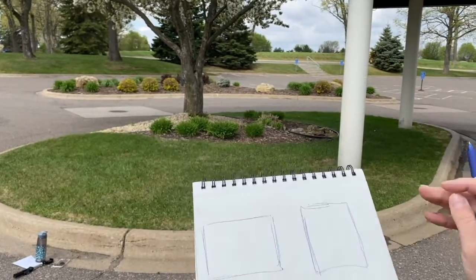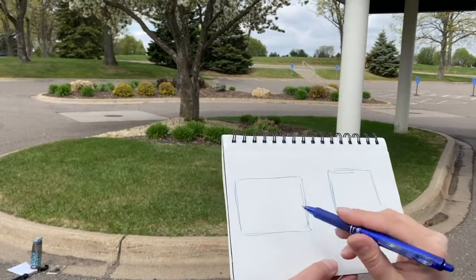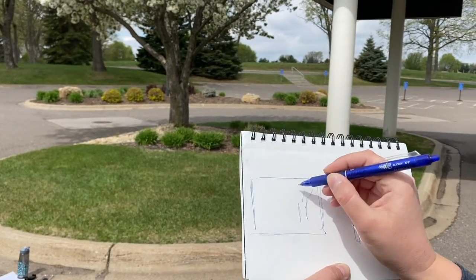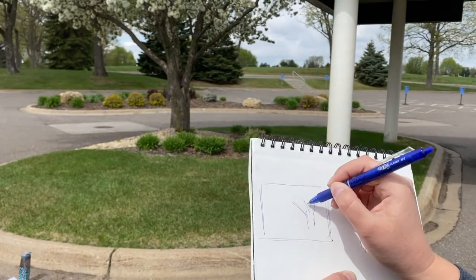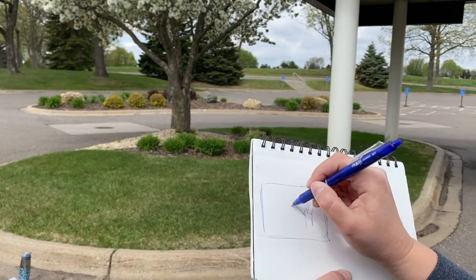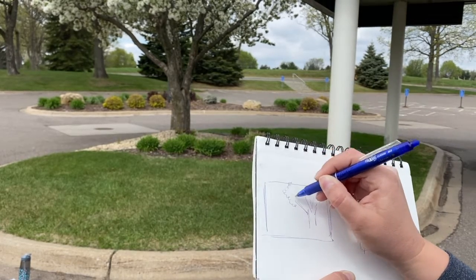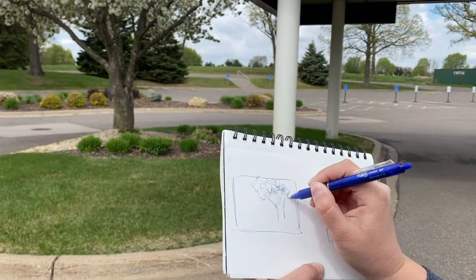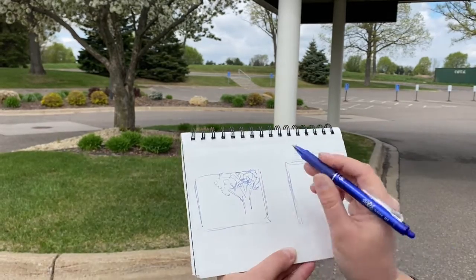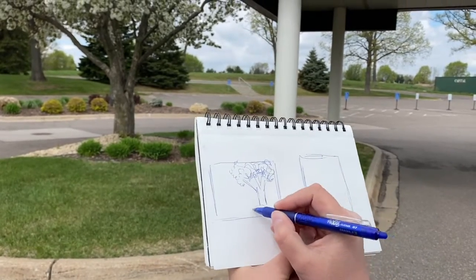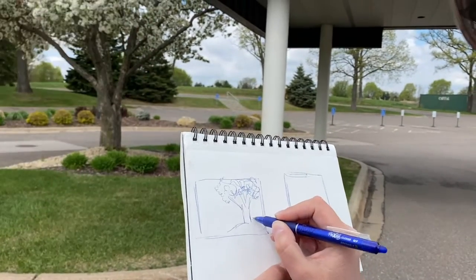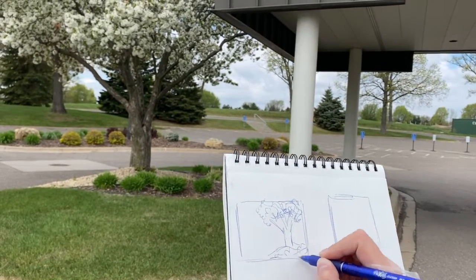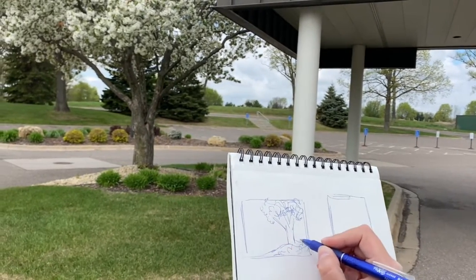So I'm looking at my foreground here. It has this beautiful tree. So if I want to show that tree in the foreground, I'm going to do just simple lines to show all of these branches coming out of my tree. And then just some squiggly, swirly lines to show where the blossoms are of my tree. See how simple this drawing is? I am not trying to think about making it perfect. Down here, there's like a rock bed, and then there's bushes all around here. I'm drawing really fast.